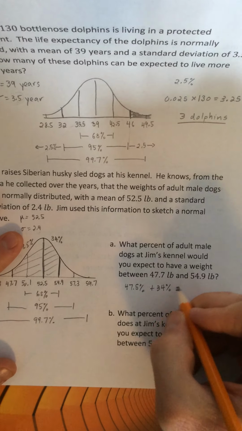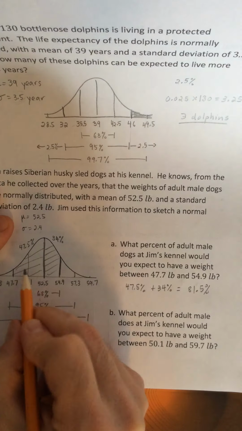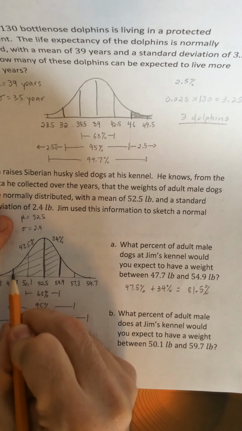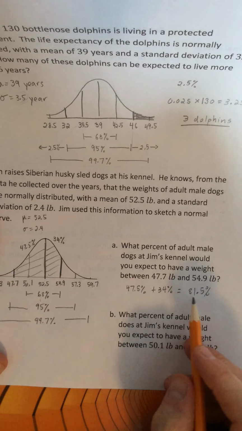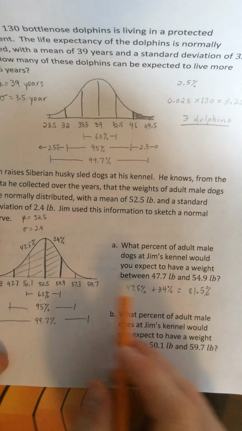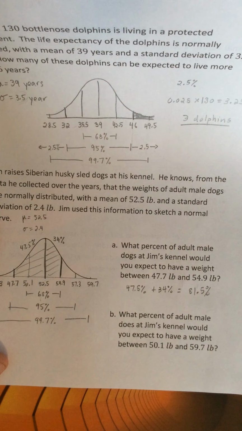And this would give us 81.5%. So 81.5% of the data will be between 47.7 and 54.9, or 81.5% of the dogs will weigh between 47.7 and 54.9 pounds.